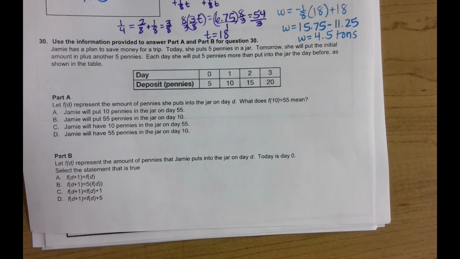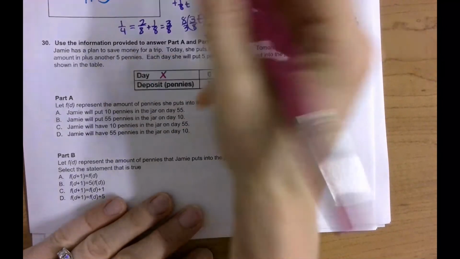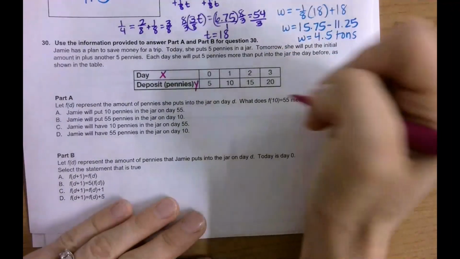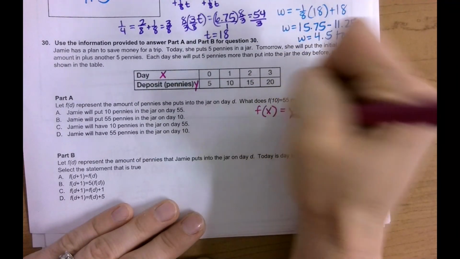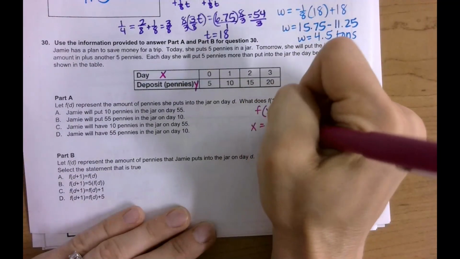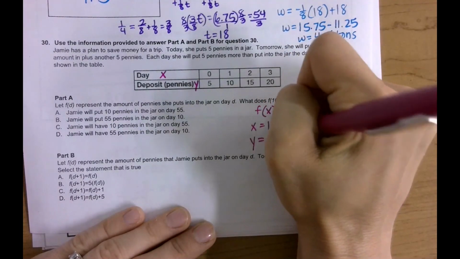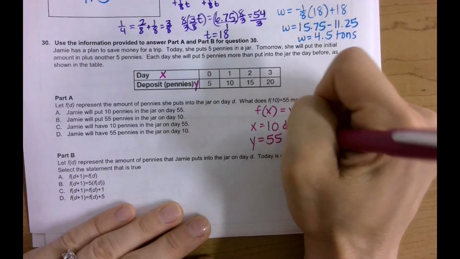Part A, let f of d represent the amount of pennies she puts into the jar on day d. What does f of 10 equals 55 mean? Well, we know that day is your x, deposit of pennies is your y, and when you write a function like this, f of x equals y. So I know x equals 10 and y equals 55. So 10 days, x is days, and then 55 pennies.